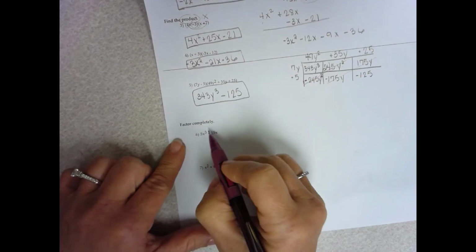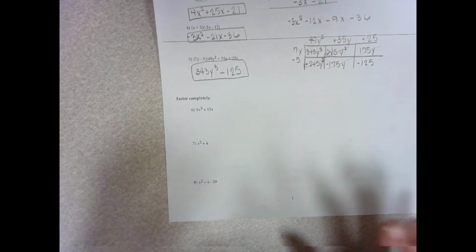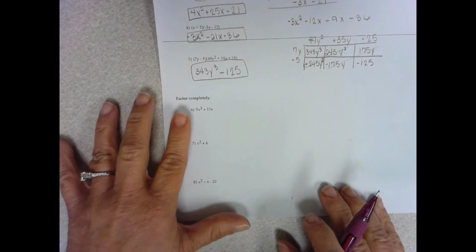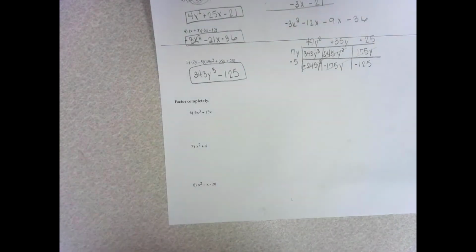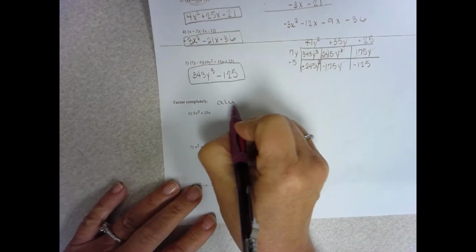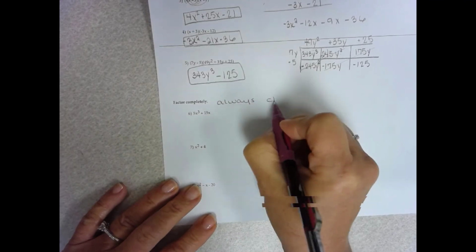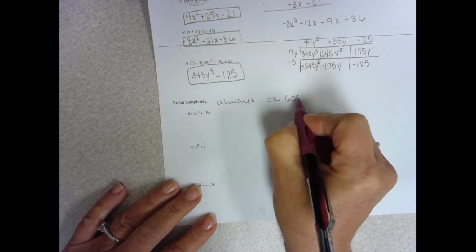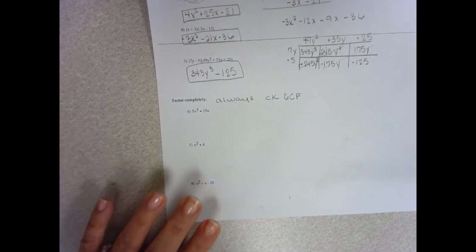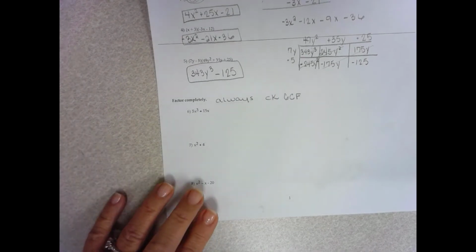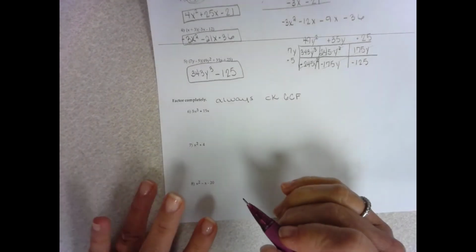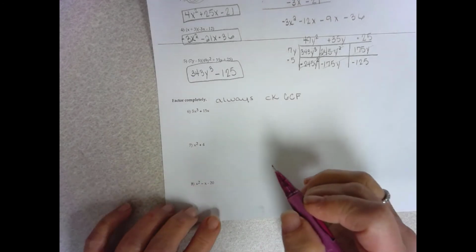Now factor completely. So we have to kind of talk to ourselves. We've got two terms and a plus sign. Always check for a GCF, right? Because a lot of times that helps you simplify it, and then maybe you can see the next step if you don't know what to do right away.